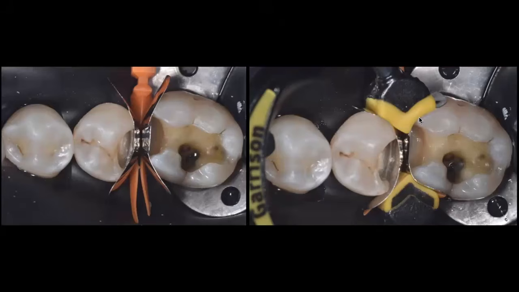Now, when you look at this photo, which I noticed while doing this case, you can see that the band restoring the mesial box of the first molar has much better adaptation than the distal band placed on the premolar. You can see that on the lingual aspect the band is not adapted correctly. The reason this happened is that both of these proximal boxes were very, very large.